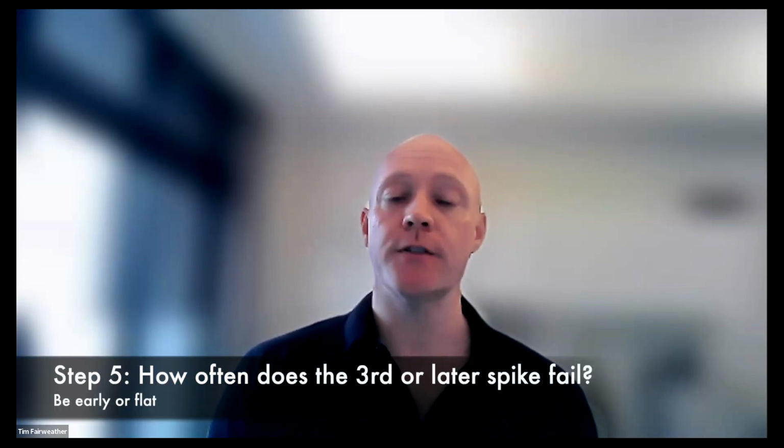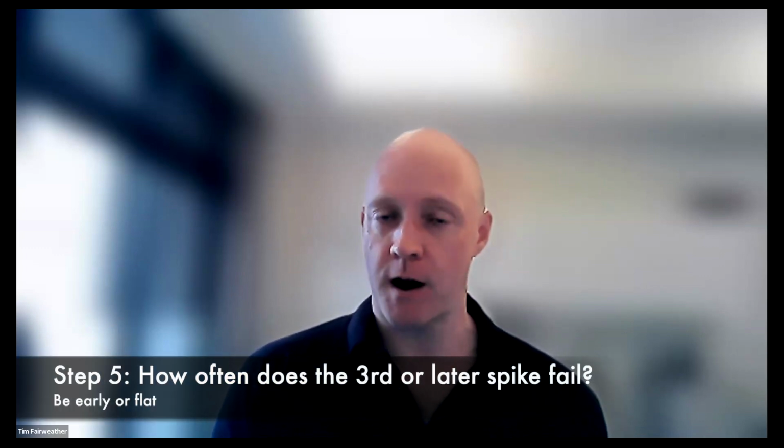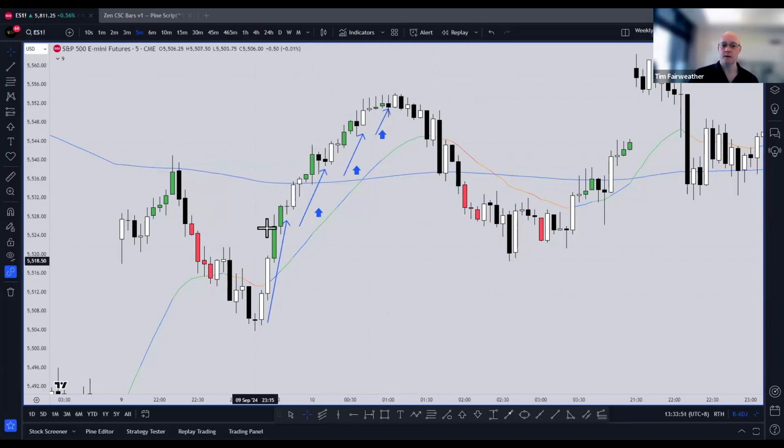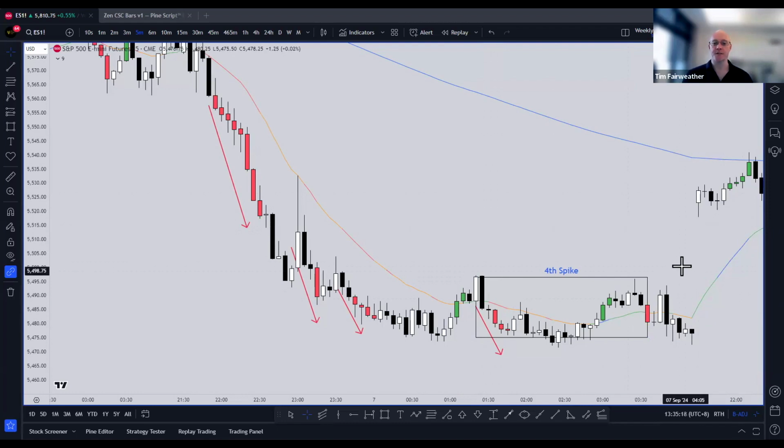Now, this brings us to the next part of the drill, which is to notice how often the third or fourth spike in a row fail. Now, let's have a look at some of those examples. Here we can see one spike, two spike, three spike, four, fourth one failed. Here, the fourth spike failed.